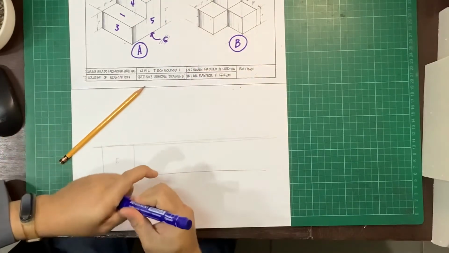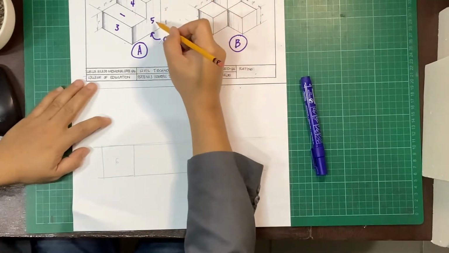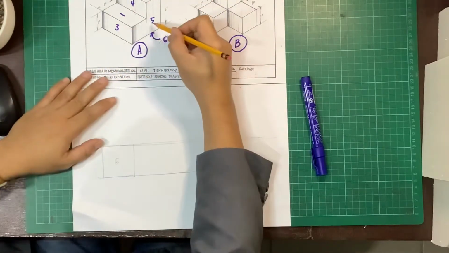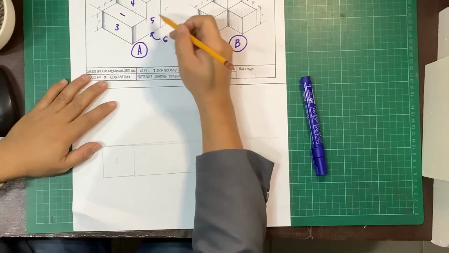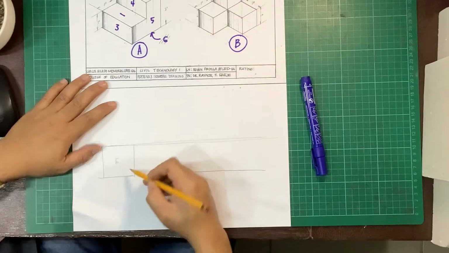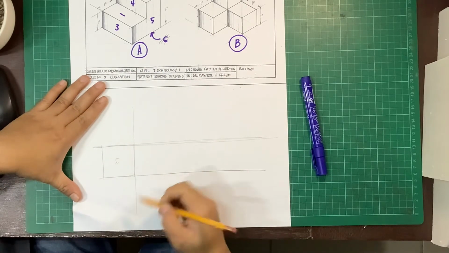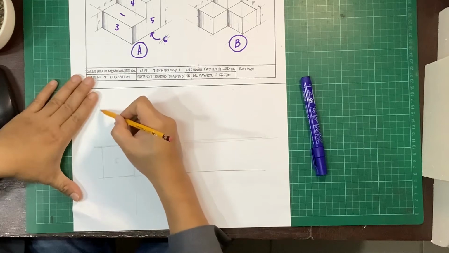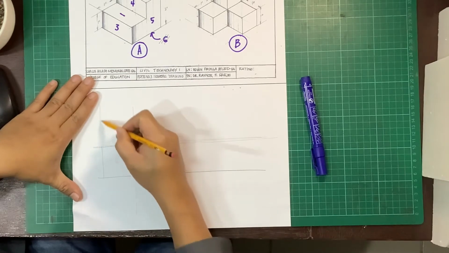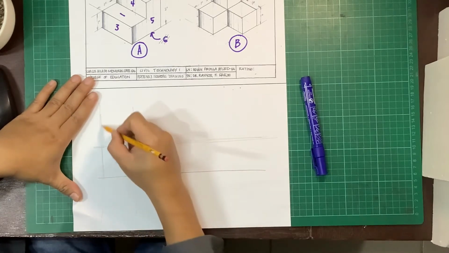Okay? So, for example, we will unfold this number 5, which is on the side, and its equivalent, number 7, on the opposite side. Okay, so for us not to be confused, we should be using our skill in making the alphabet of lines, particularly the construction line first.